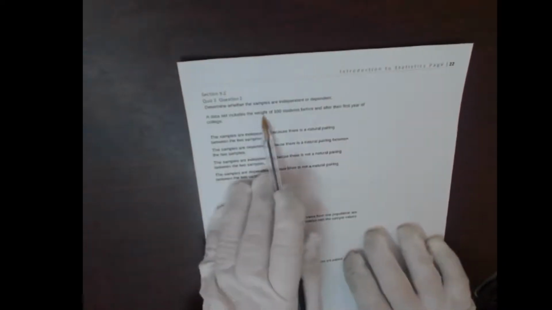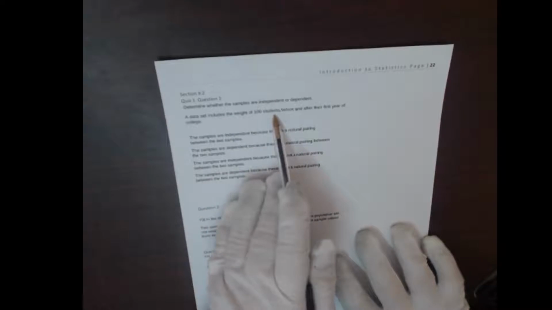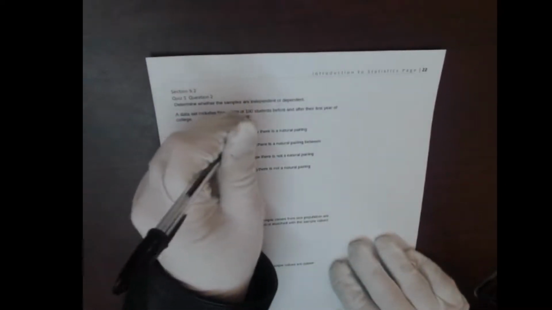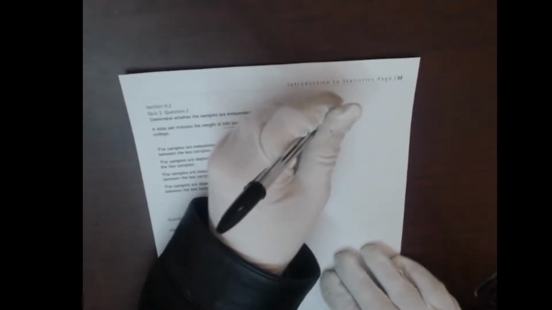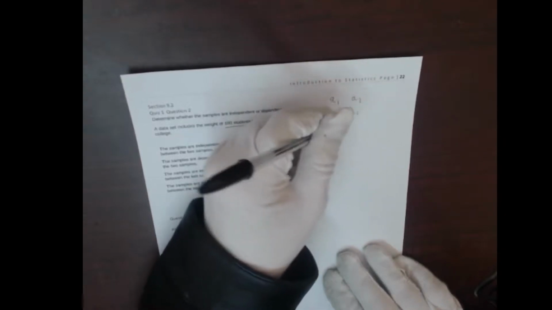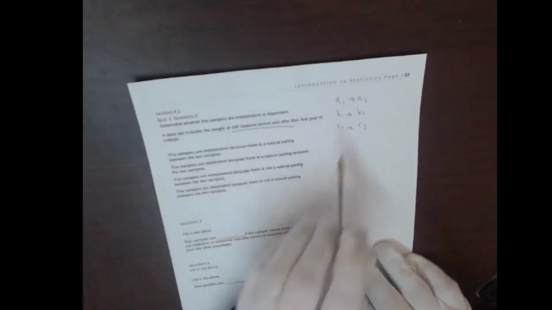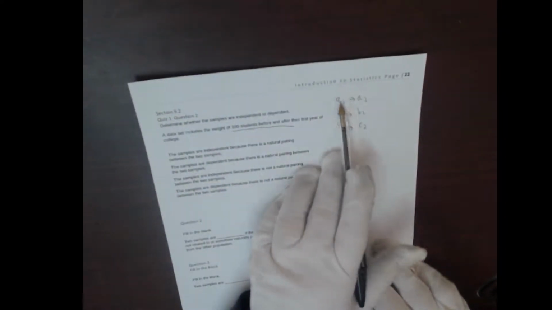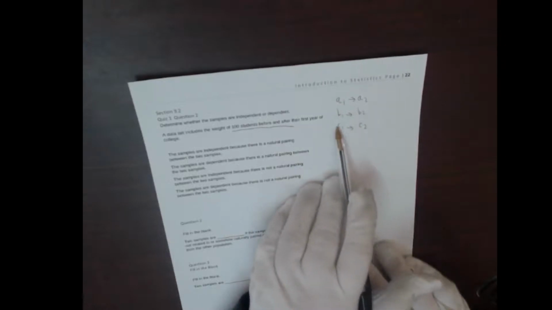Determine whether the samples are independent or dependent. A data sample includes the weight of 100 students before and after their first year of college. So the question is, is there a natural pairing between each value in one sample and each value in the second sample? So here there definitely is. Student 1, they took their weight before and after. Student 2, they took their weight before and after. Student 3, before and after.